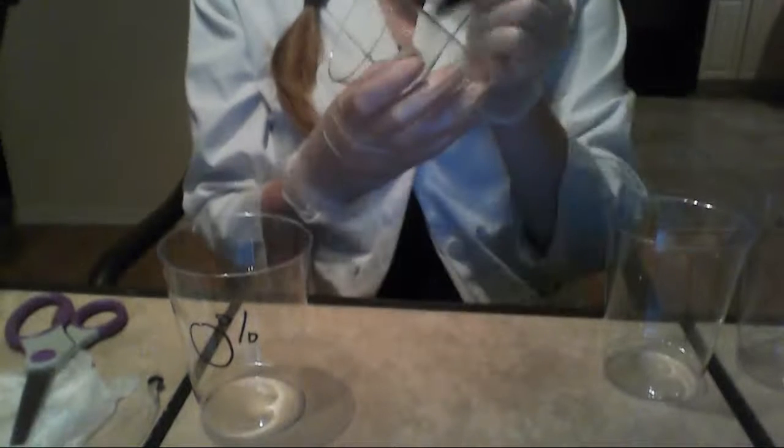So let's go ahead and label our cups with our concentration treatments. I got my trusty permanent marker here, so I'm going to write 0%, and again, keep in mind this is 0% molasses, 100% water. Let's see if I got my treatments right here. Okay, so this is my 0%. I have 25%.